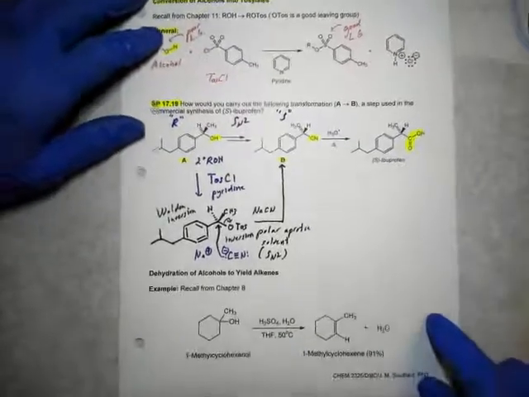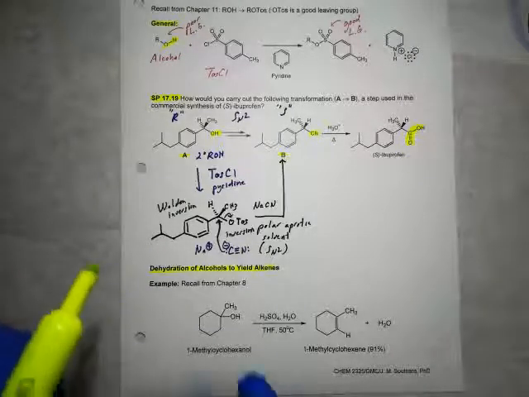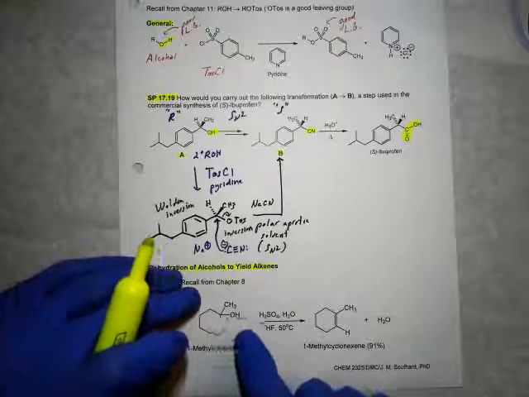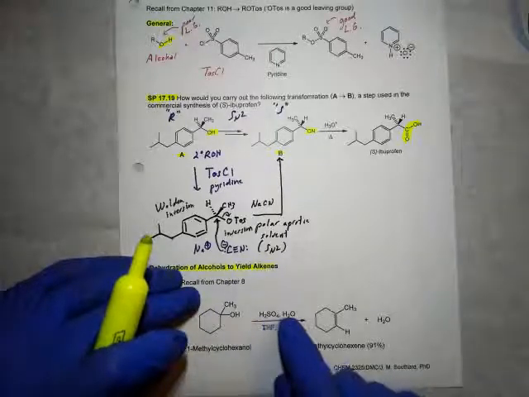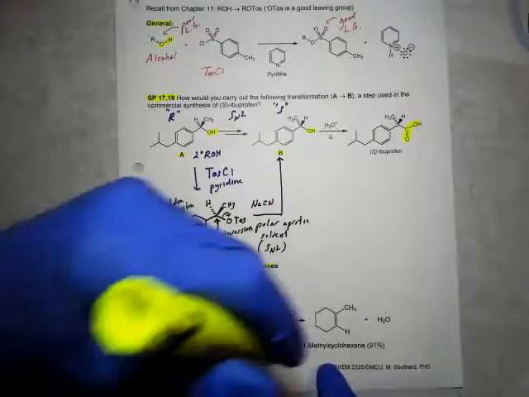Alright, a little bit more. Back in chapter 8 you also learned that alcohols can be dehydrated to form alkenes. So this was called dehydration of alcohols to yield alkenes. This is something you learned back in chapter 8. Now, as it turns out, this is a pretty good reaction, okay? Because first off, you're beginning with tertiary alcohol, sulfuric acid, water, tetrahydrofuran, you have to heat it up. 50 degrees is pretty hot, and you get a pretty good yield, 91%.